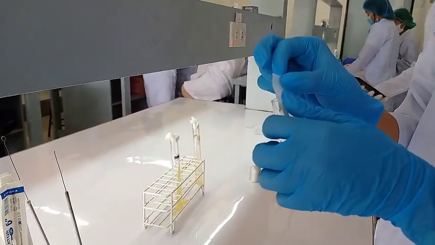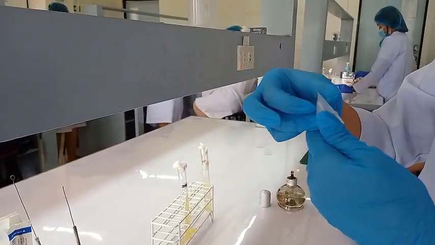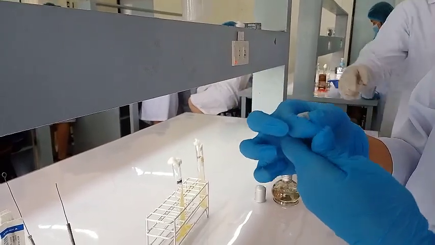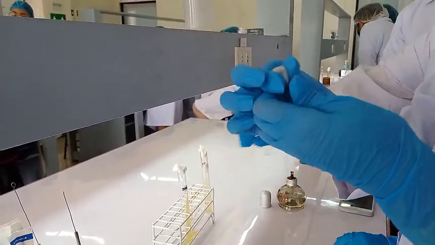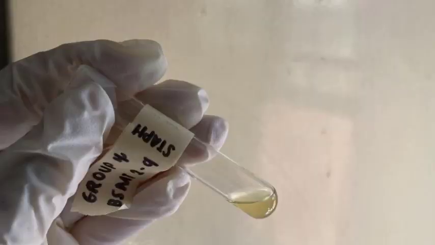After that, incubate for 4 hours at 35 degrees Celsius. Then observe for coagulation formation. If there is no coagulation, incubate further up to 18 hours. Here are the results after 4 hours. It was noted that there was a coagulation formation. Although it is not evident in the image, it was positive for coagulation formation in person.